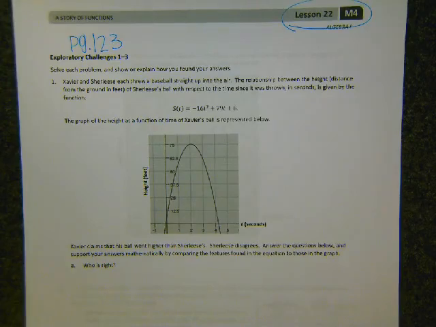Hey guys, so this is Module 4, Lesson 22, page 123. In this lesson we are going to compare quadratic functions and square root functions. We're going to see them represented in equations, tables, and graphs, and answer a couple of questions about the different forms of these functions that we can see.